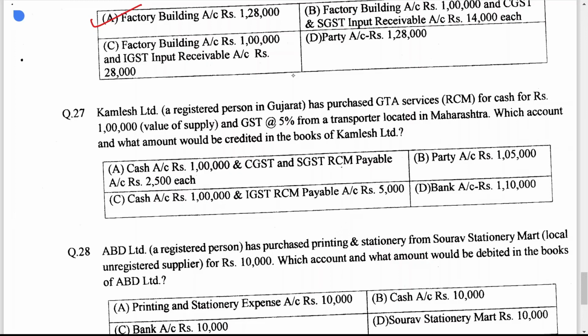Here it is a GTA service, and Kamlesh is a registered person in Gujarat. RCM is applicable for rupees 1 lakh and GST at 5% from a transporter located in Maharashtra. So the transporter is located in Maharashtra.